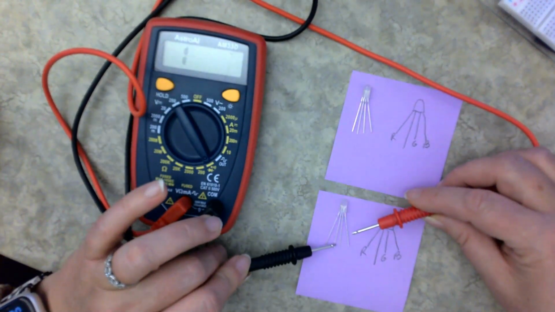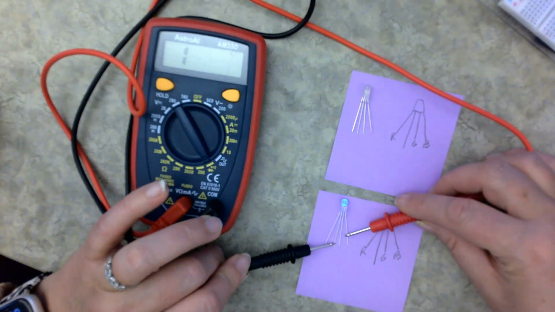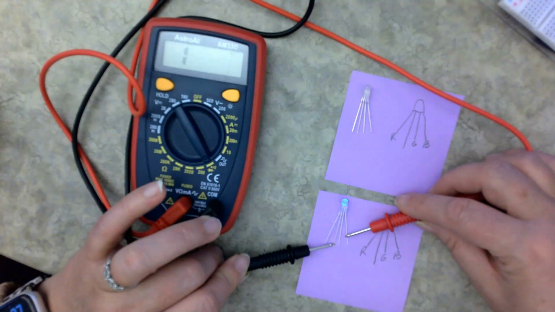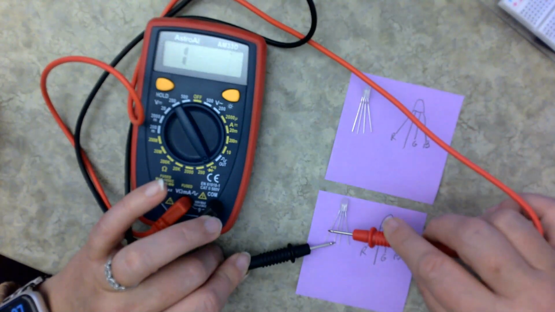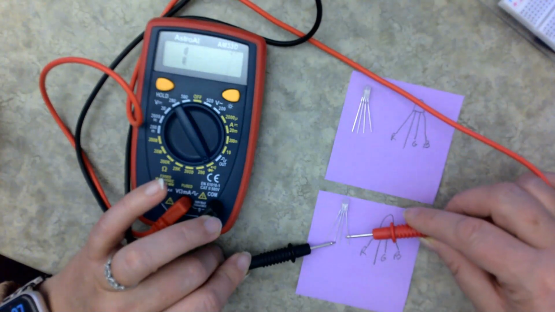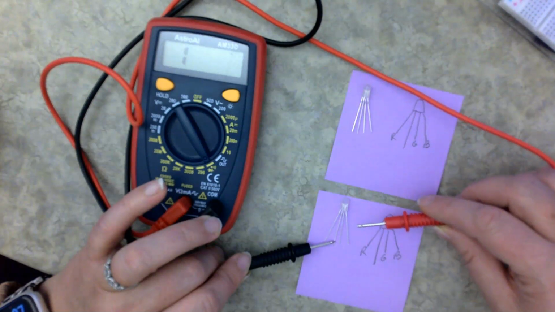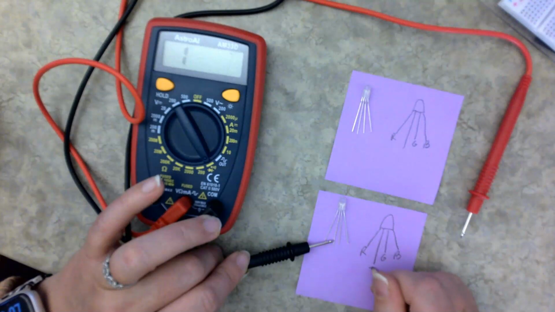We'll put the black lead, the negative, on the longest leg, and then we touch one of the other legs and see the LED turned blue. Right? If I touch another, there's green, another, there's red. So this one where the longest leg is the negative, right? I'm going to put a little negative here.